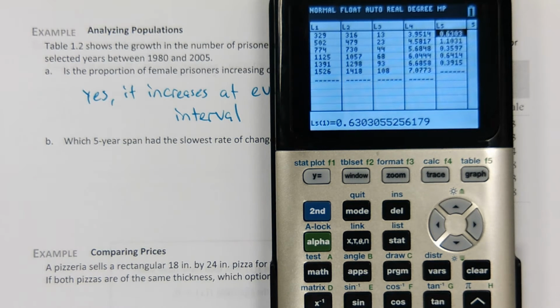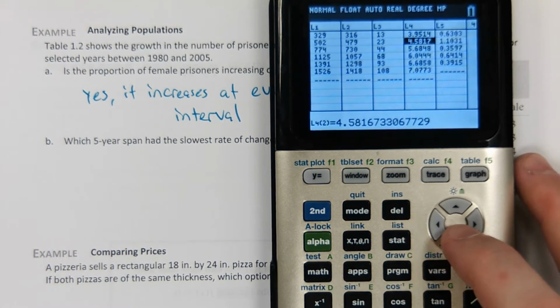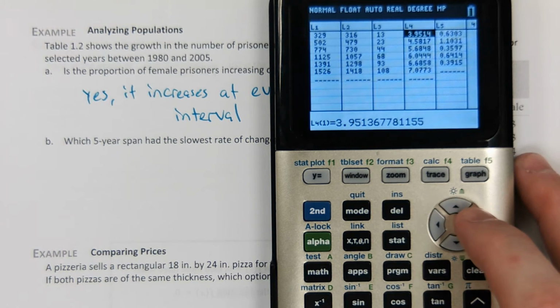Now I would like you to notice, yes, it did the subtractions for us, but I would like you to see that this list has one less term than the one before it. So what it's doing is it's showing you right here, this highlighted one was the difference of 4.5187 and 3.9514. It put that here.